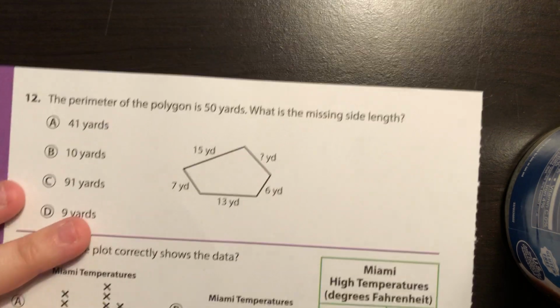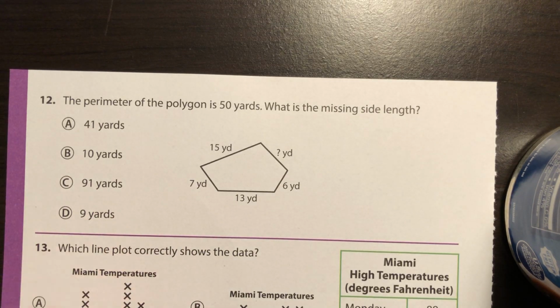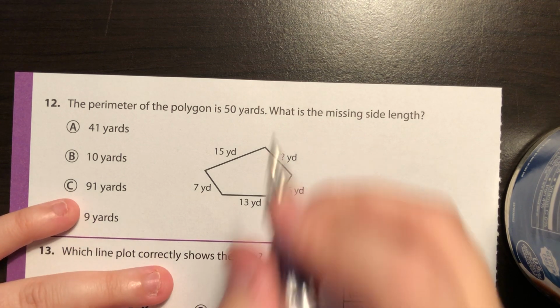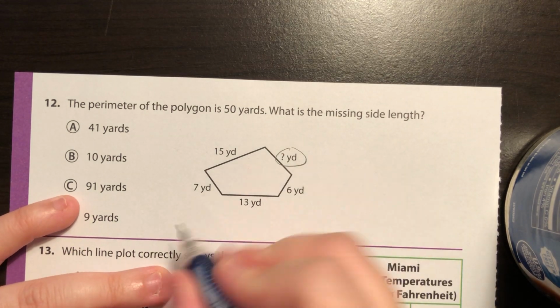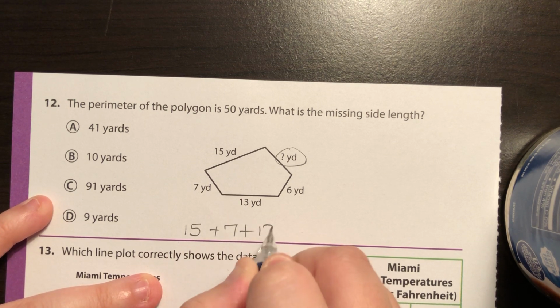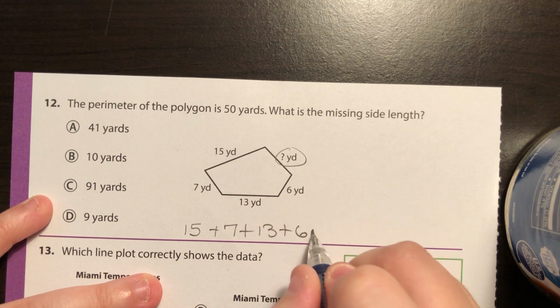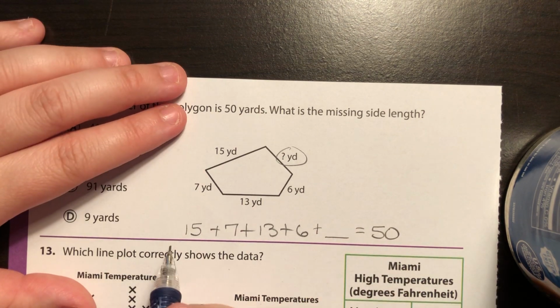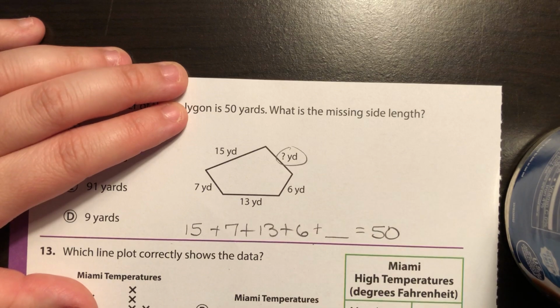Okay. The perimeter of the polygon, which is this guy right here, is 50 yards. What is the missing side length? We're only missing that side. So that means we need to add 15 plus 7 plus 13 plus 6 plus the last blank, and we should get 50. We need to add what we know now and then subtract it from the 50 to get the missing number.